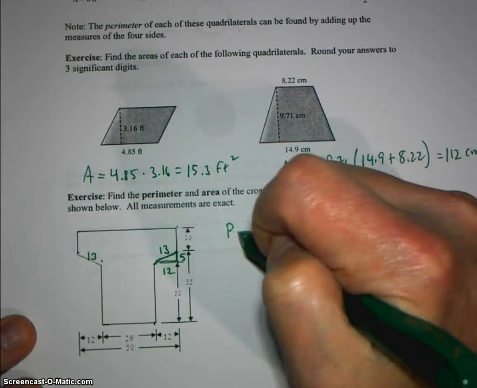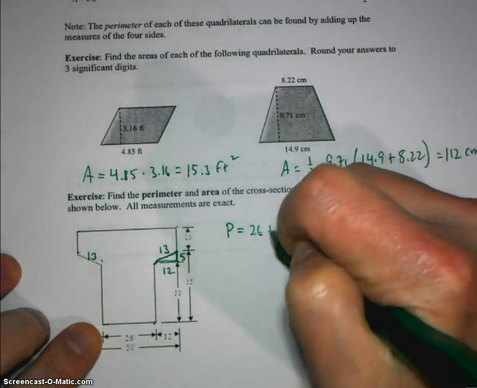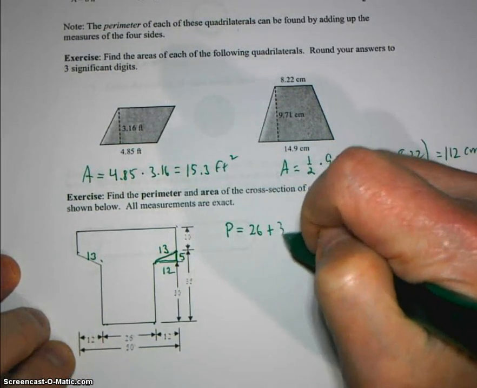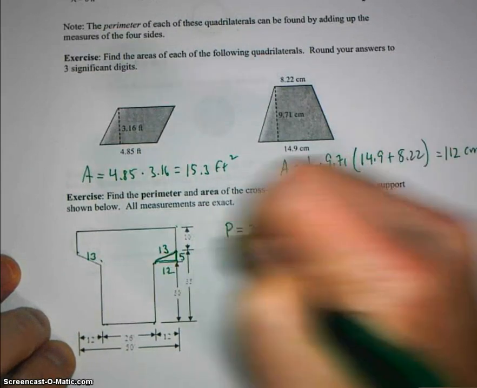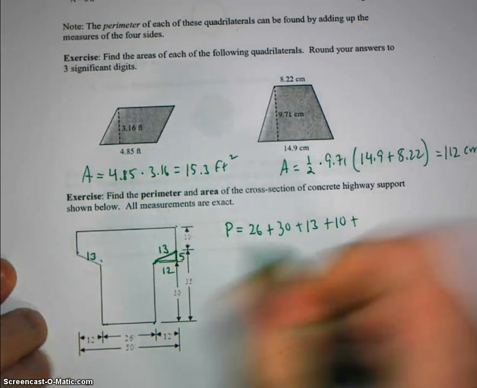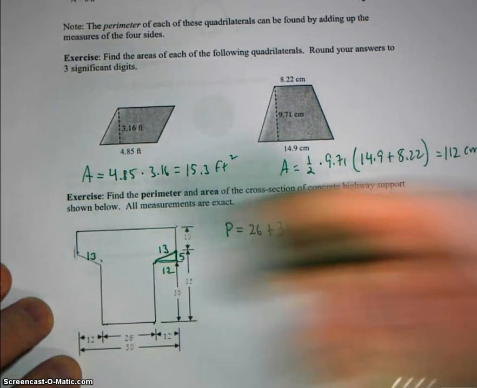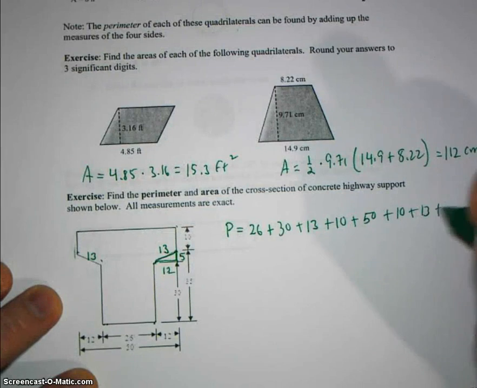All right, so the perimeter is, starting at the bottom, we've got a 26. We've got a 30. We've got the 13. We've got 10. And then we've got all the way across is 50. Coming back down this way, another 10. Another 13.